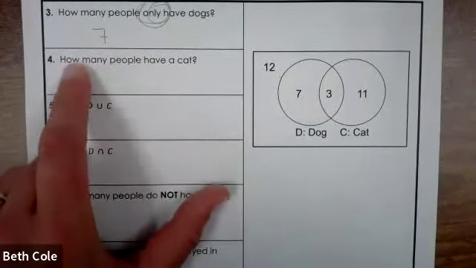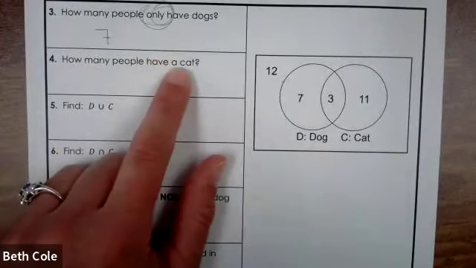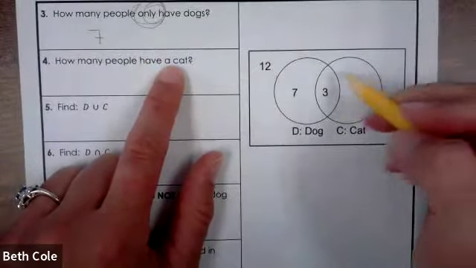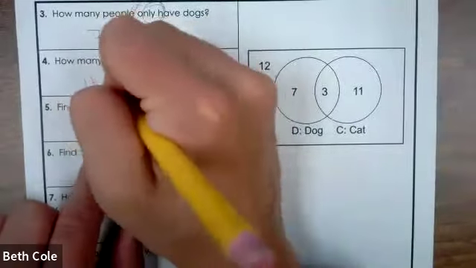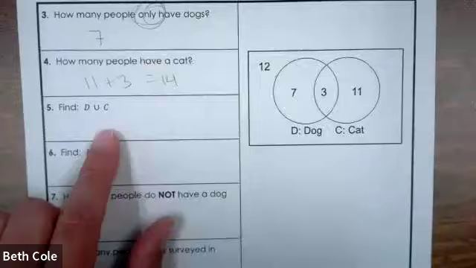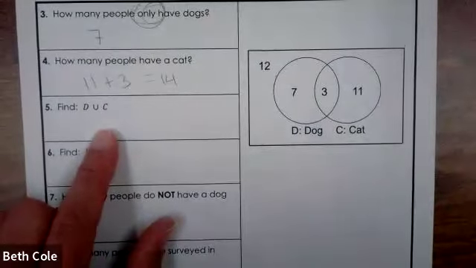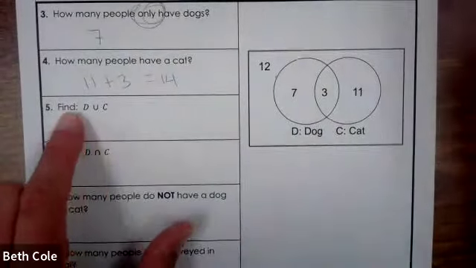So this one, how many people have a cat? That one doesn't say only. It just says have a cat. So good. 11 plus 3, which is 14. Good job, guys. Perfect. You persevered even though I messed it up. I'm so sorry.